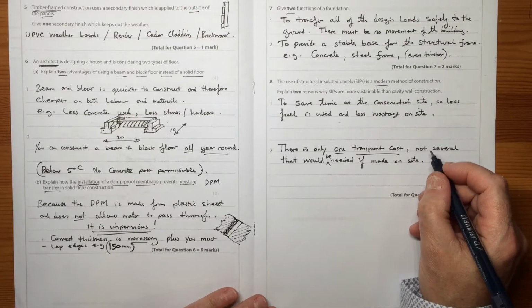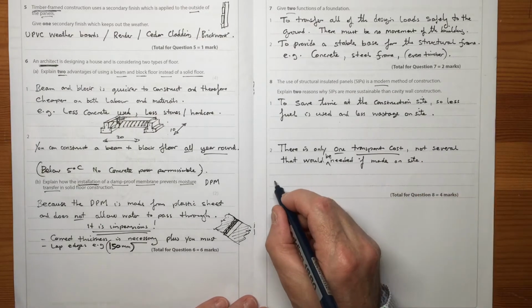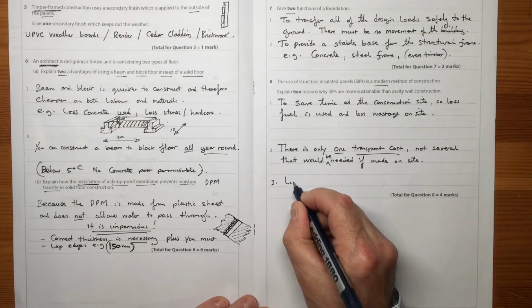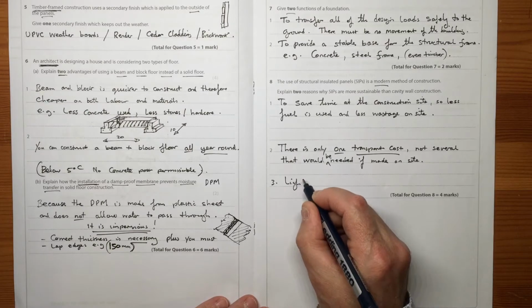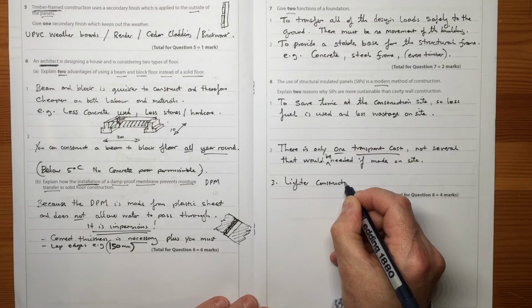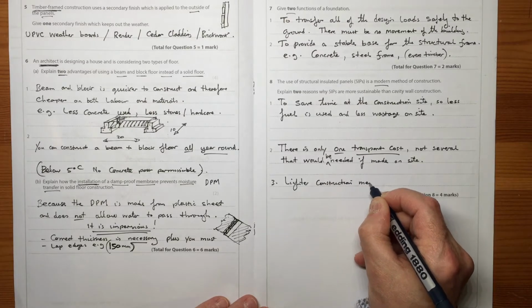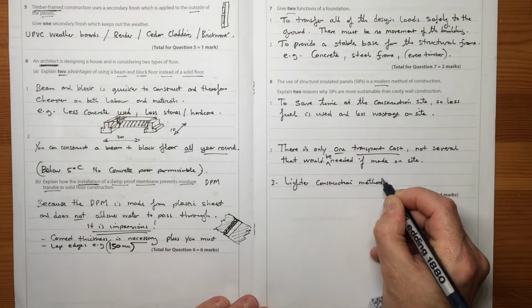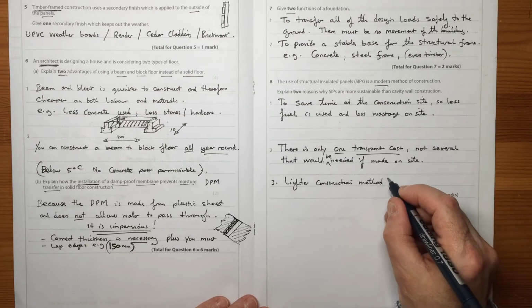Another one, I'll add this, it can be a lighter construction method, lighter in weight. It can be faster.